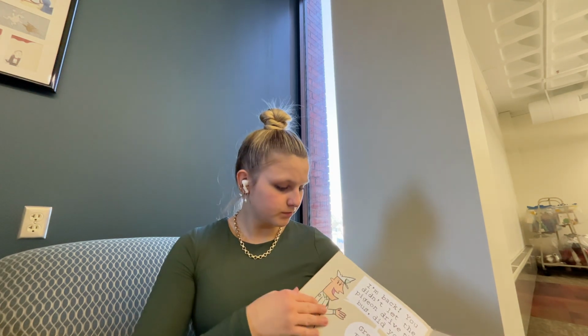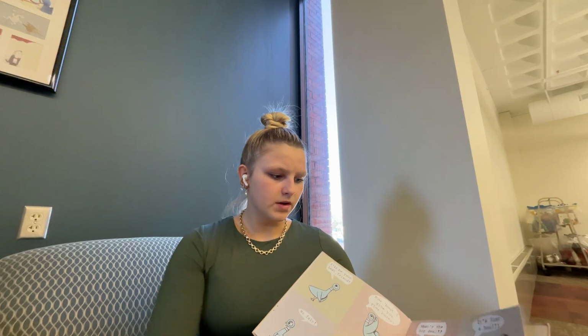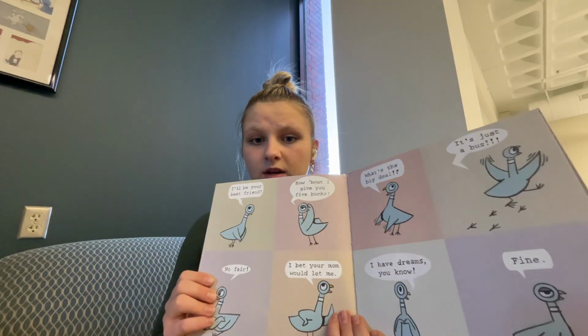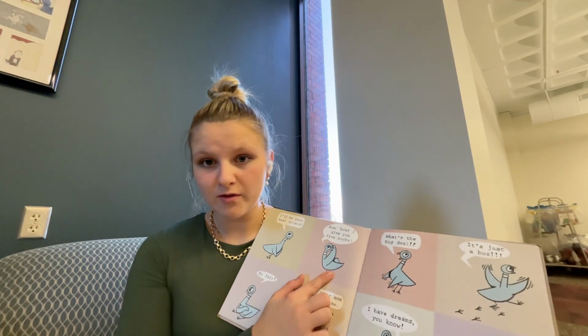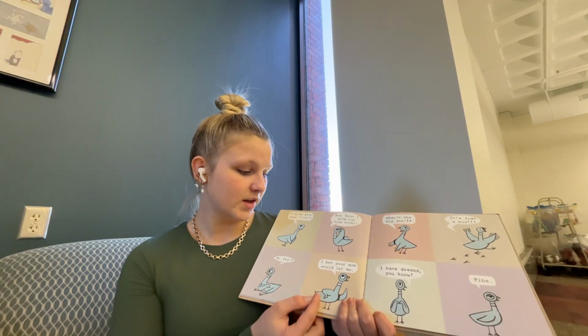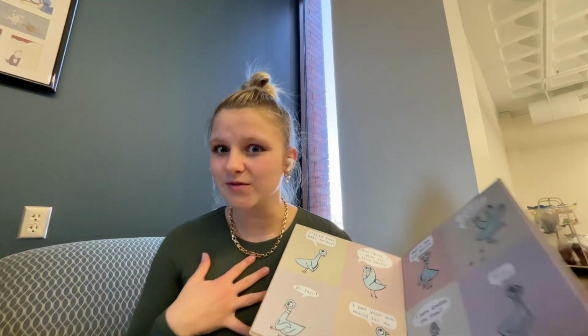The ring finger are the events that happen, and so some of the events in the story are the pigeon is begging and reassuring that it's going to be okay if he drives the bus. We did see that page in the book where there's a bunch of different sections, and he was trying to make us let him drive the bus by saying, how about I give you $5? So a little bit of a bribe, or saying, I bet your mom would let me, just trying to make us feel bad that we're not letting him drive the bus.